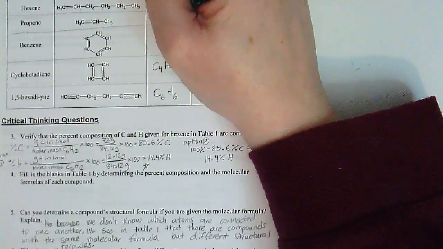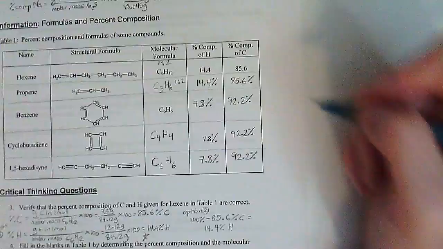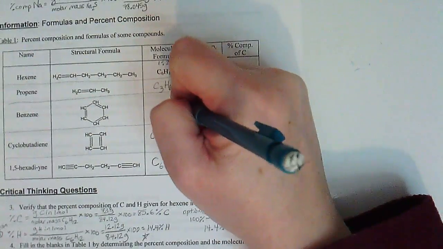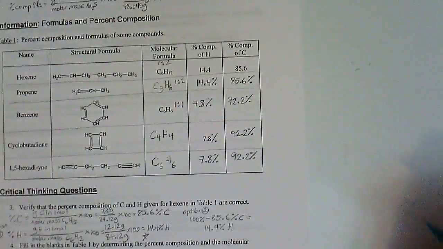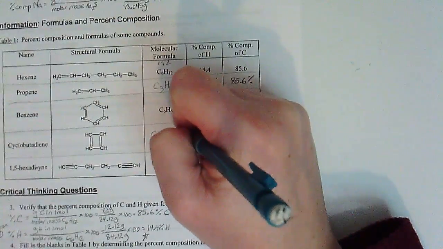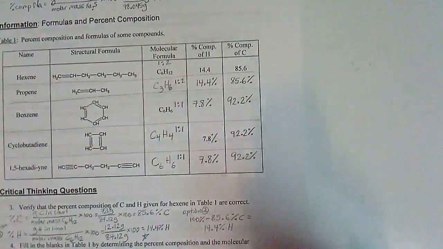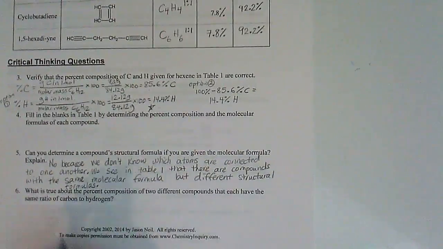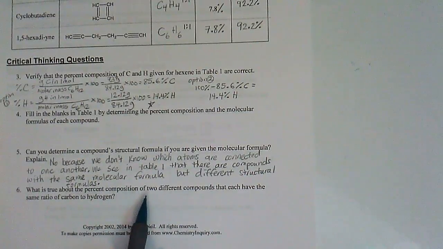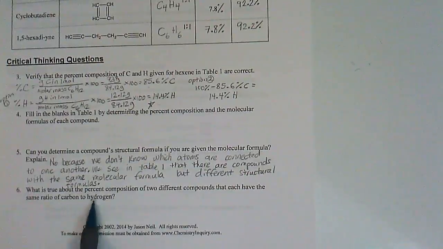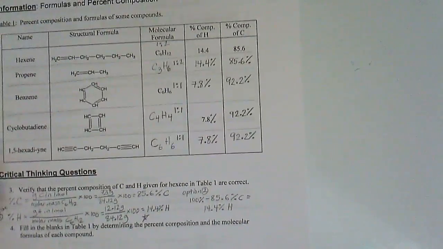This is a 1 to 2 ratio. This is a 1 to 1 ratio. This is a 1 to 1 ratio. And this is a 1 to 1 ratio. So what this problem is saying again is, what is true about the percent composition of two different compounds that each have the same ratio of carbon to hydrogen?